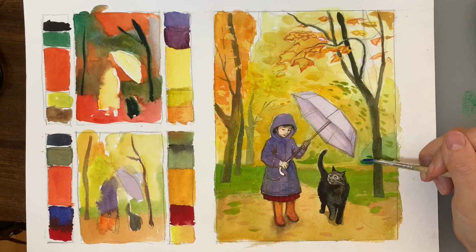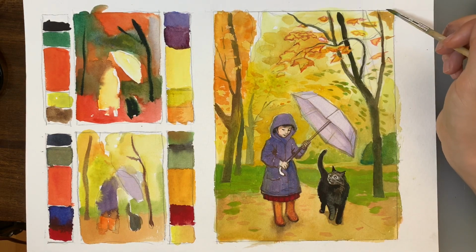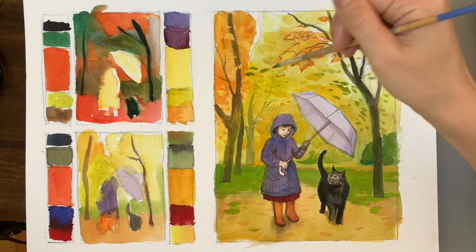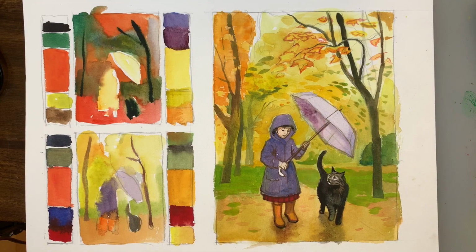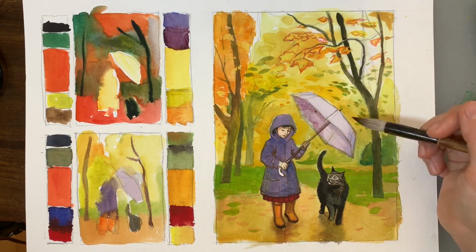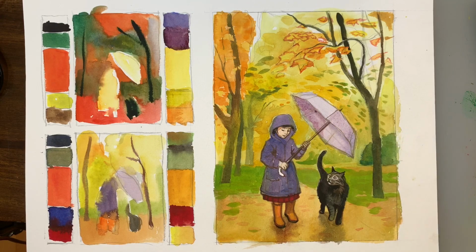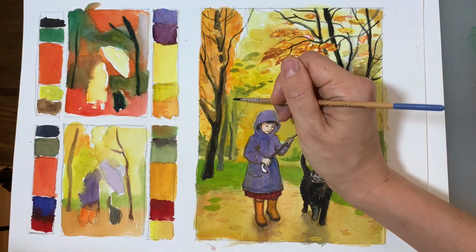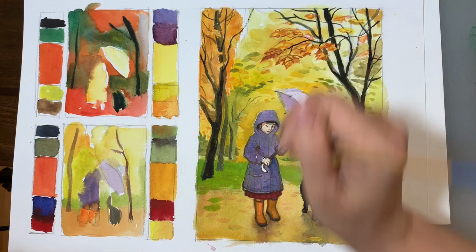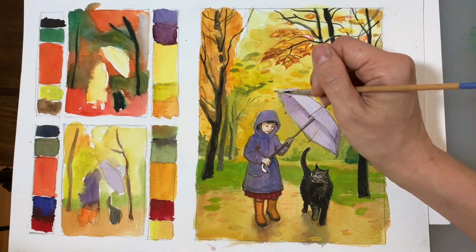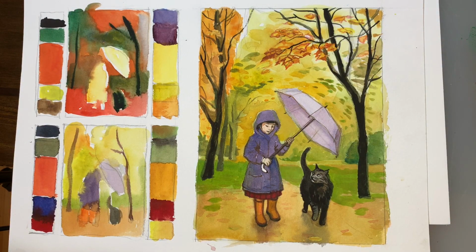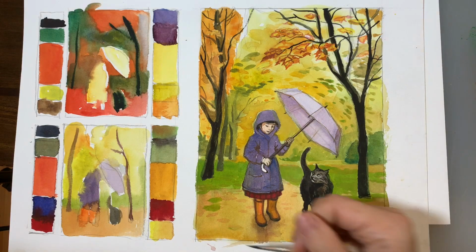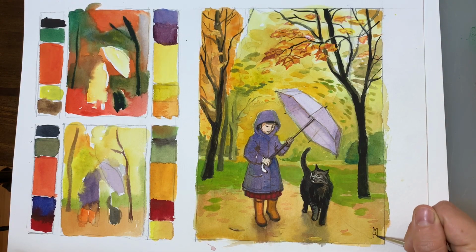Now, as you can see, I decided that my background was too pale and adjusted the color. I did some darker green grass, some brushstrokes for the leaves, made darker shadows on umbrella and under the hood, on the girl's boots, and the cat, and added the darker black color to the trunks. Also drew some smaller branches and some details on the branch that is in front of us. And here you go. This is my finished work.